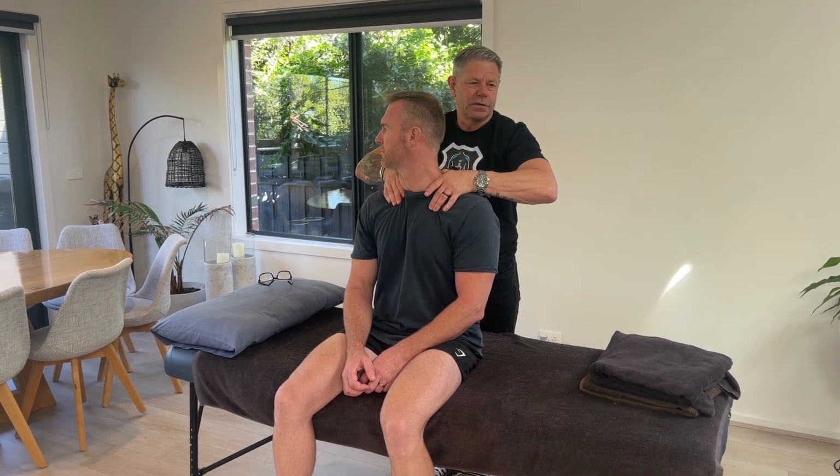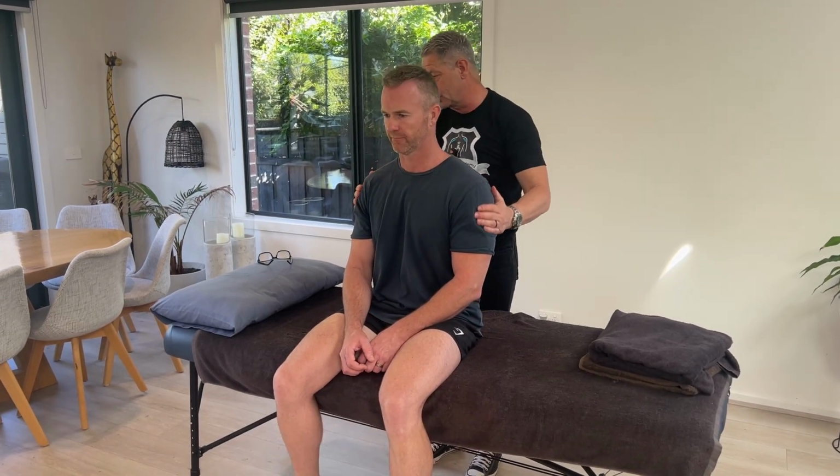Turn your head to the left again. Yep. And then round to the right. To the left again. Okay. Back to the center. Yep. So I'm reckoning that probably C5, C6 area is a bit restricted as well. All right, that's good. Right, let's see what the shoulders are doing, buddy.